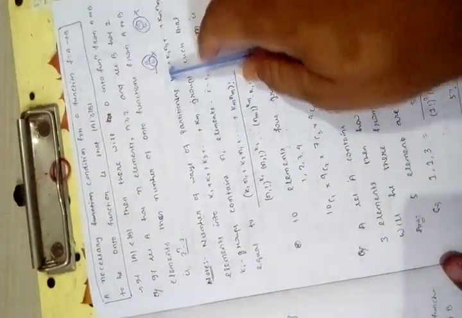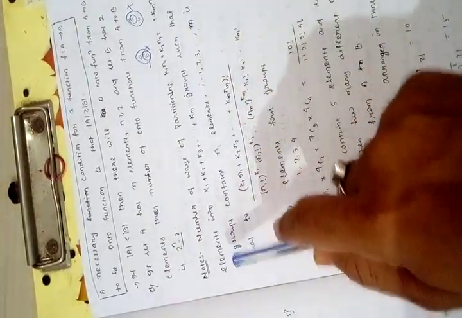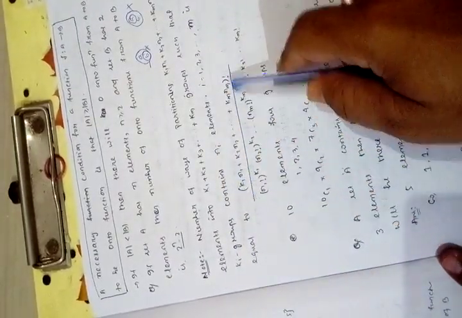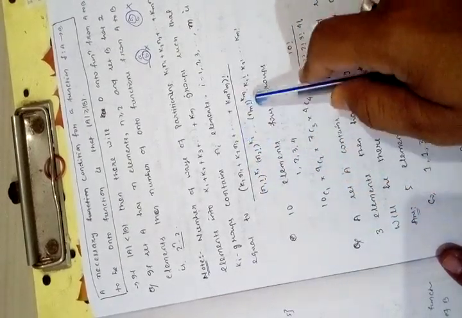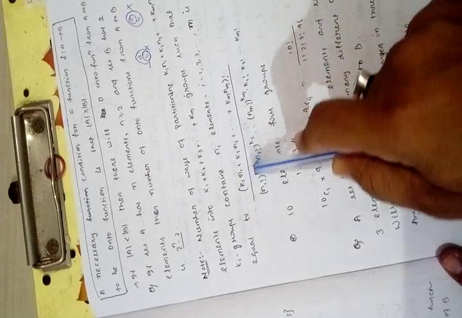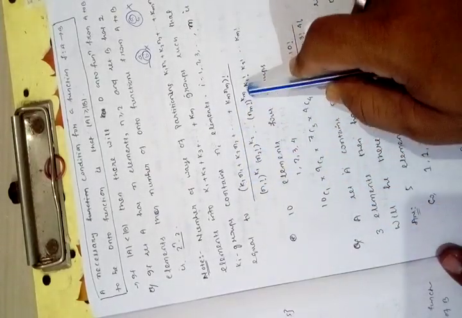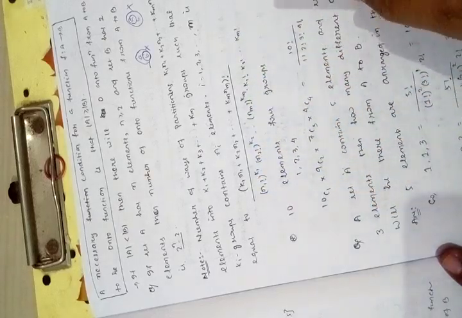Another important formula: the number of ways of partitioning n elements into k1, k2, ..., km groups, such that ki groups contain ni elements, is n factorial divided by (n1 factorial to the power k1, n2 factorial to the power k2, ..., nm factorial to the power km), times k1 factorial, k2 factorial, up to km factorial. Let us take an example.